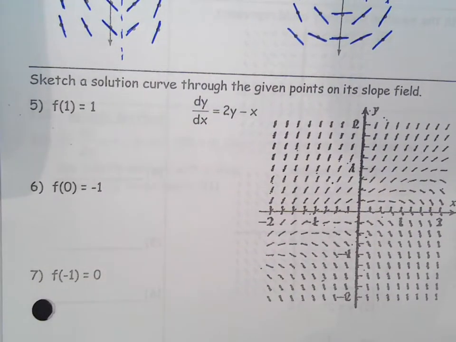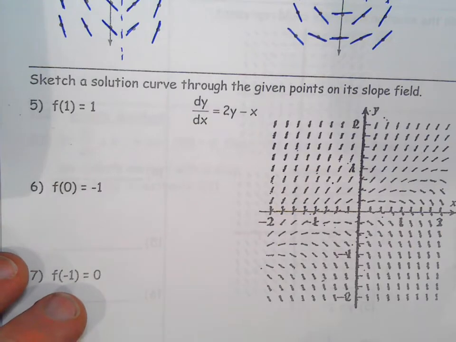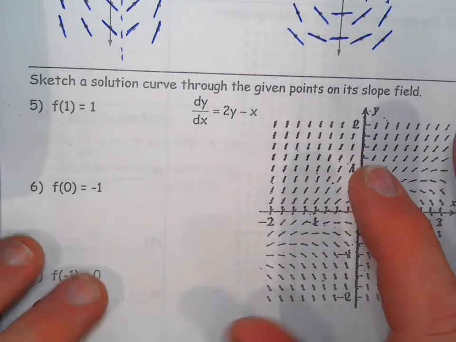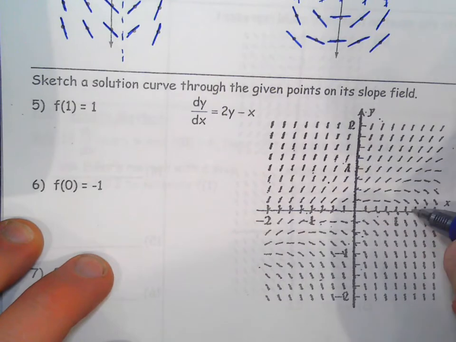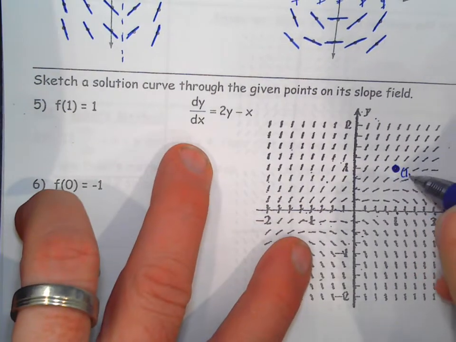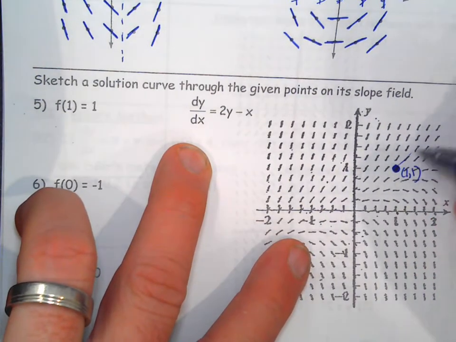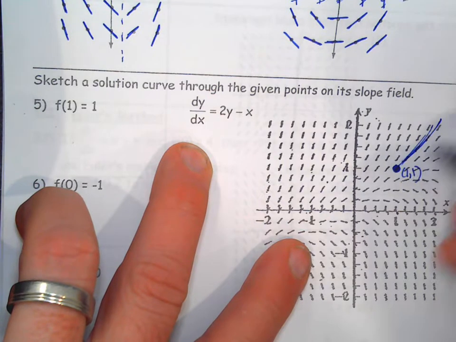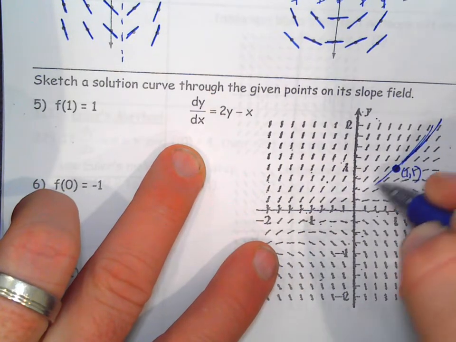Okay, sketch a solution curve through the given points on a slope field. So this is a slope field already done. We're just trying to sketch the answer. So 1, 1 looks like it's around here. So let's label it, show that point, and then try and follow the slope field.